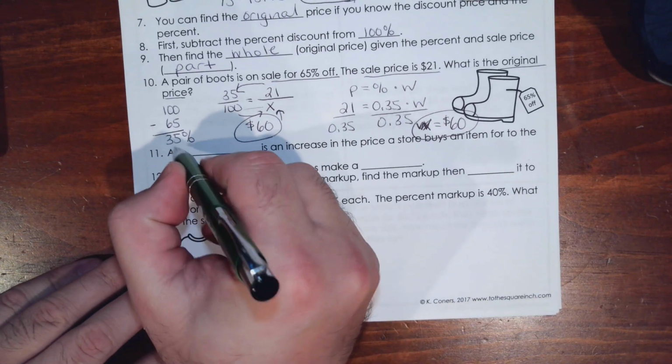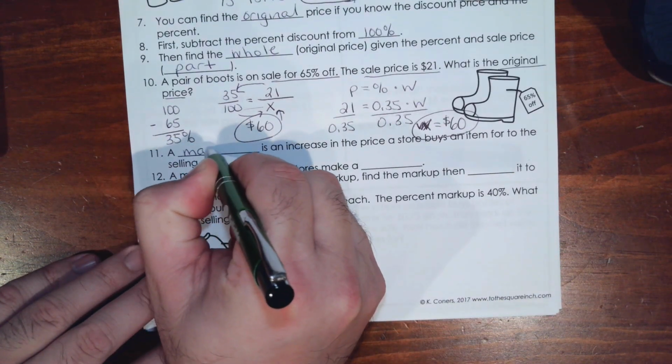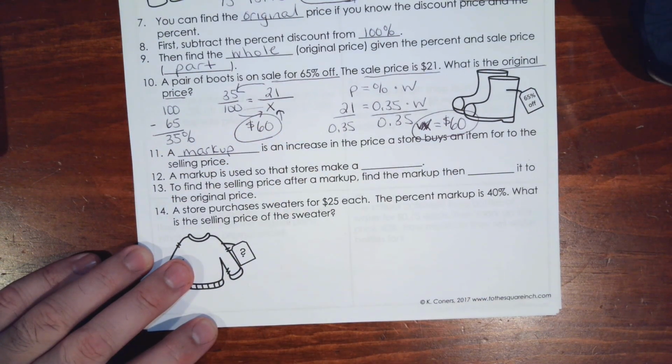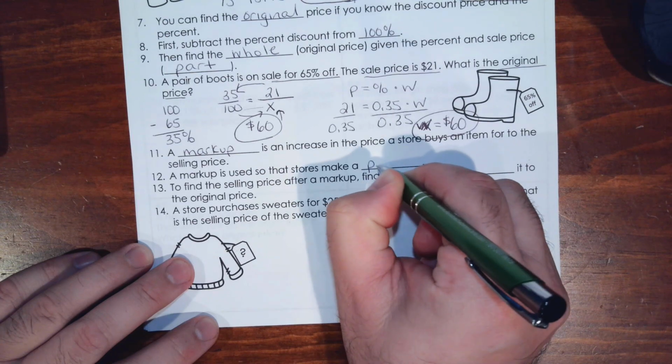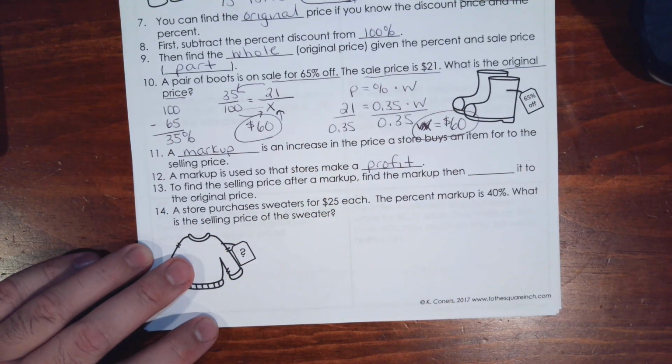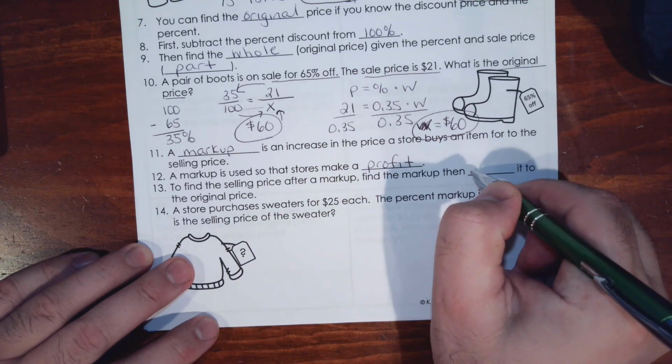A markup is an increase in the price a store buys an item for to the selling price. A markup is used so that the stores make a profit. To find the selling price after a markup, find the markup, then add it to the original price.